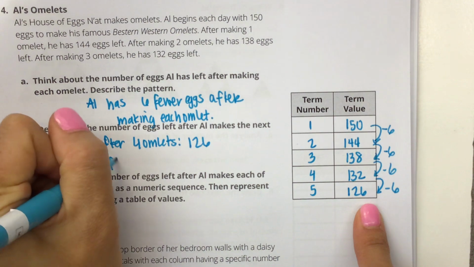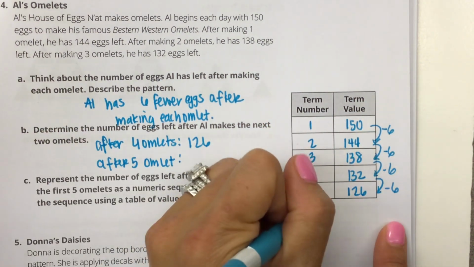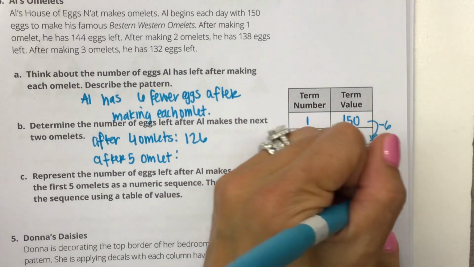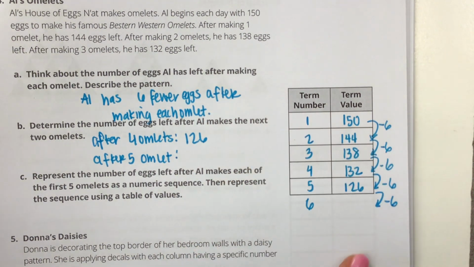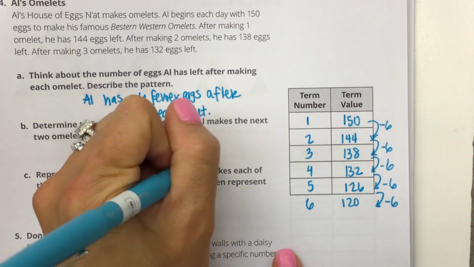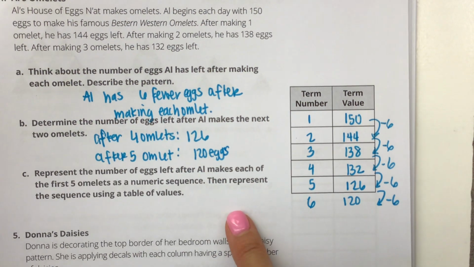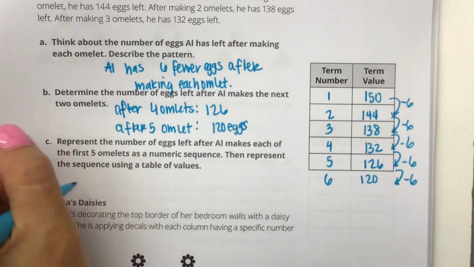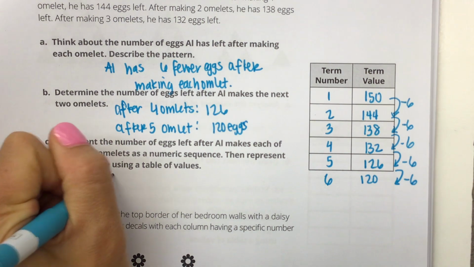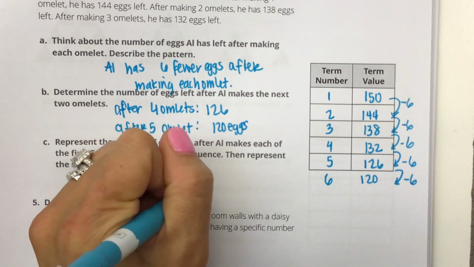And then after the 5th omelet, so if you go down to the next omelet, he's going to have 120 eggs. Okay, we can represent that as a sequence, so we would start at 150, 144, 138, 132, 126, and 120.